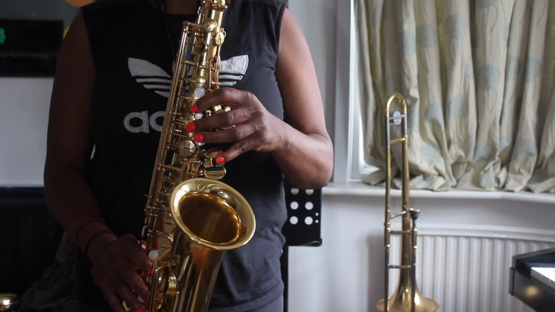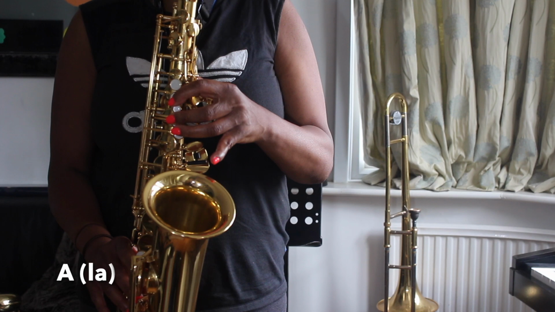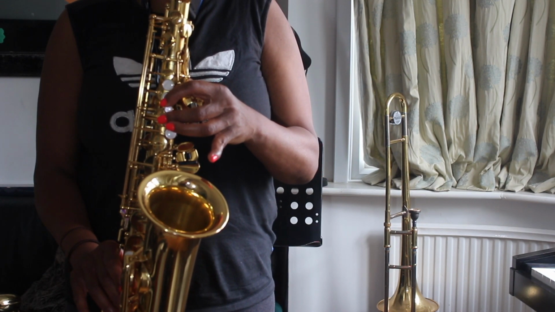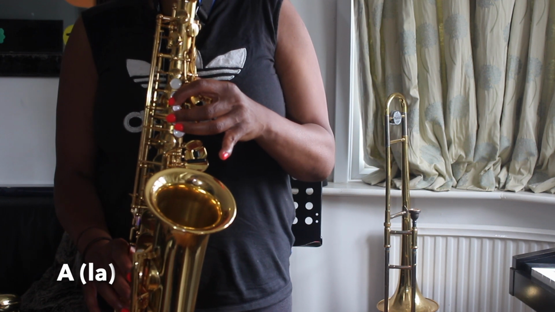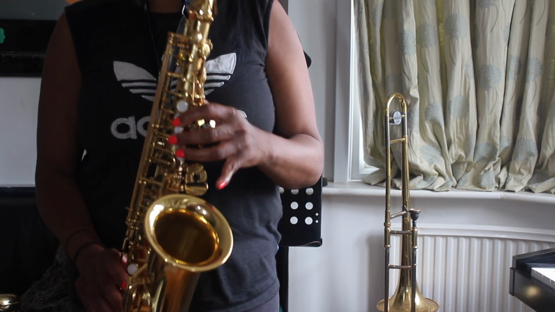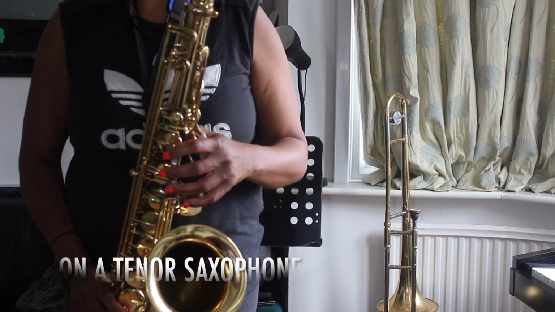And if you put the octave key on, it will be the same, just an octave higher. And this is what they sound like on a tenor saxophone.